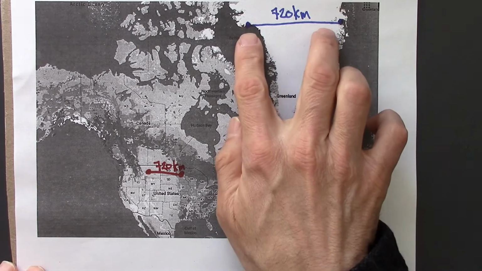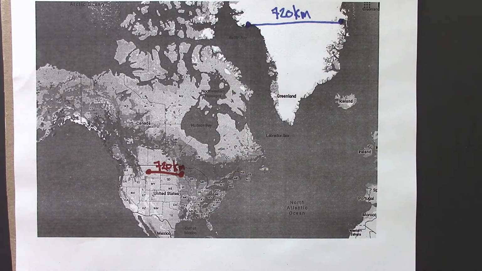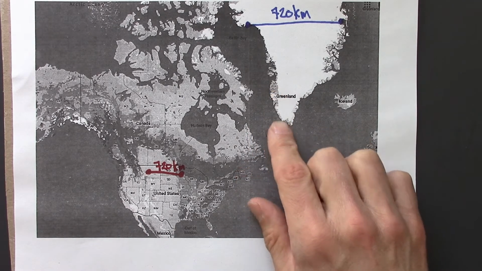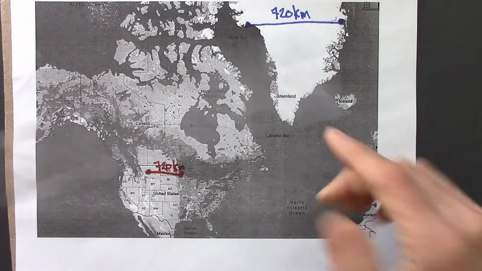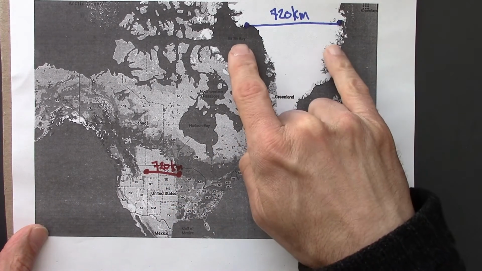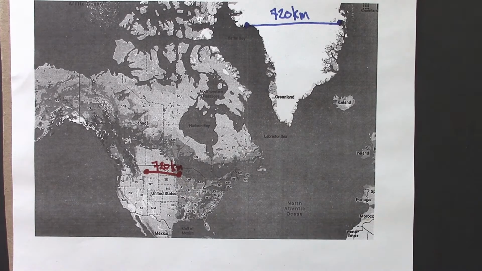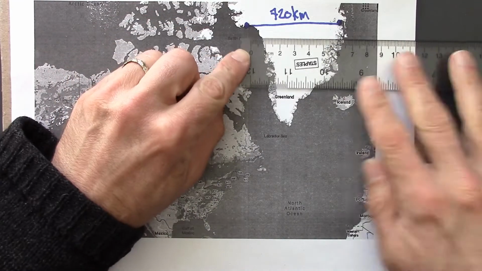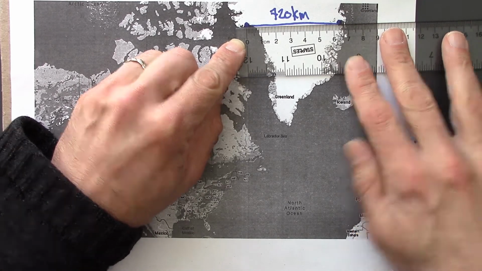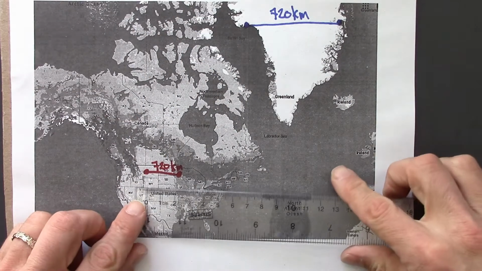So the literal distance on this map cannot be inferred to be the literal distance on the surface of the Earth. And it's pretty clear that this blue line is longer than this red line, even though they're supposed to represent the same length, right? So I could get a ruler out. This is almost 6.5 centimeters, and that's supposed to be 720.